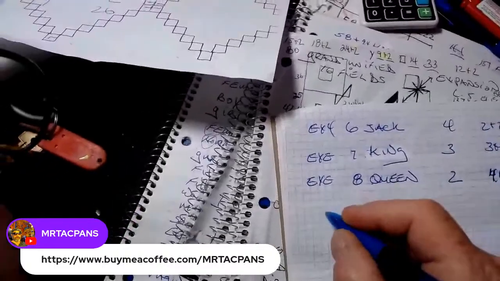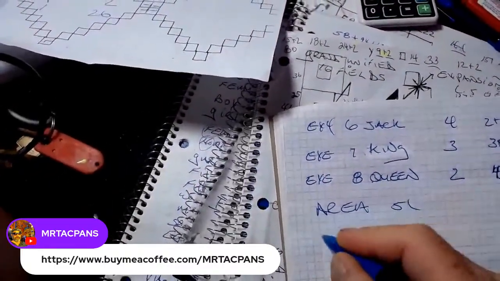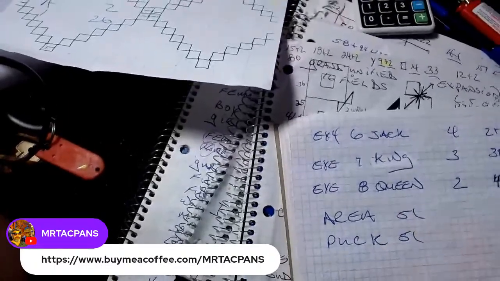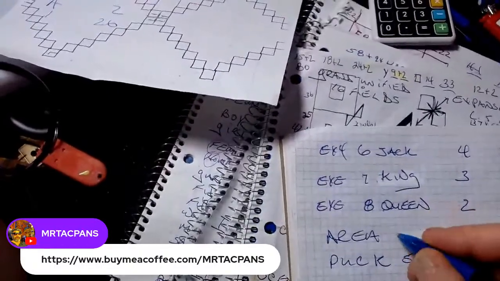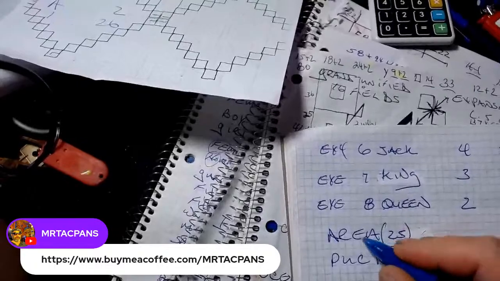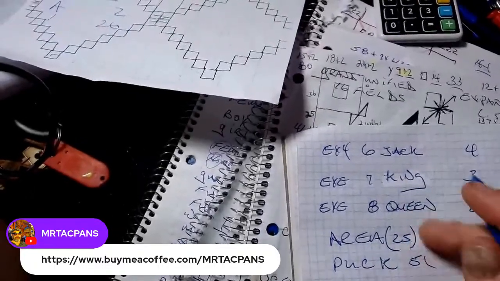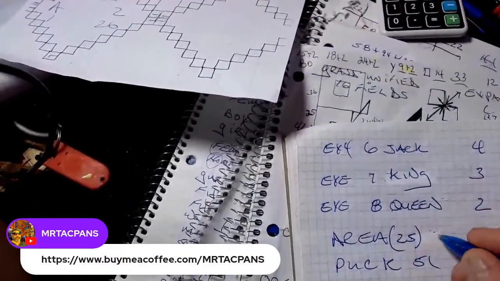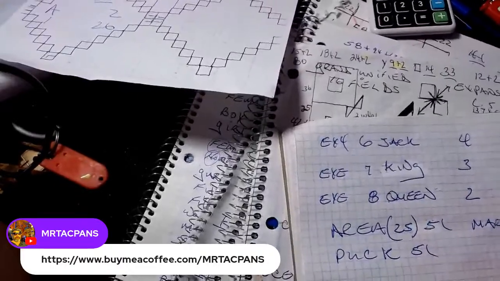This is going to be the vibration inside Area 51. The word puck is 51. And I don't want to use this because I want to use first this. Did I get that right? And Area is number 25, right? Earth is 52, by the way. And it's Area 51, and Mars is 51.